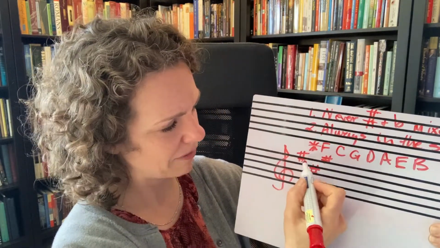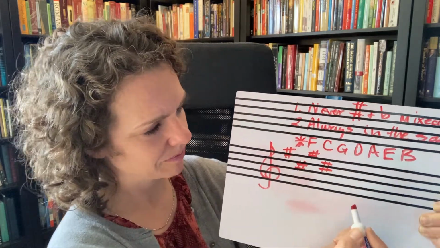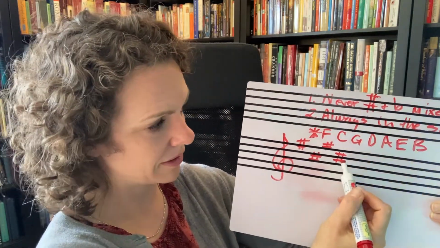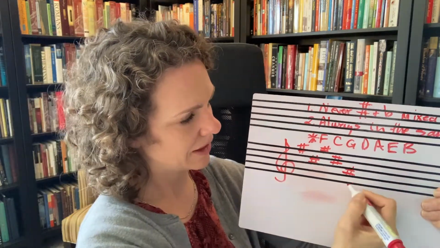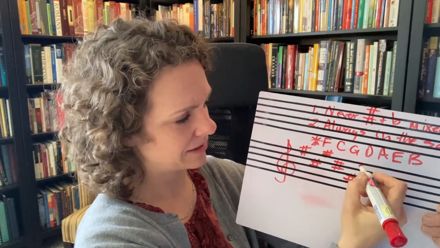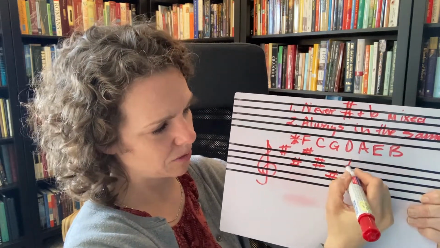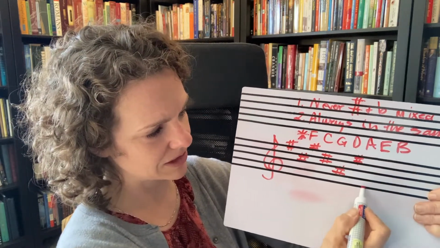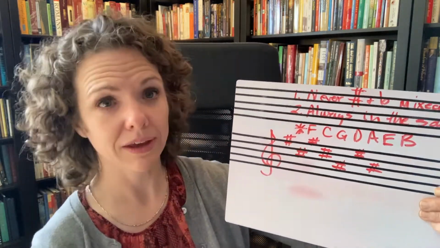Okay? So F, C, G, then we have D on line 4, D, A, then it comes down to A. We go back to E, way up here, not the one down here, and then B, right in the middle. Okay?